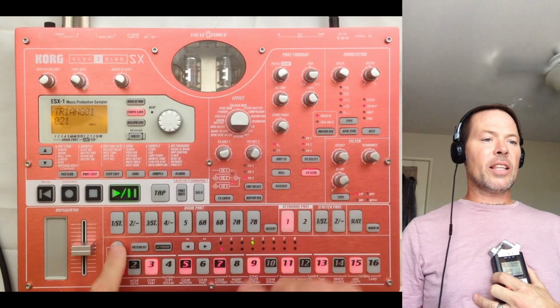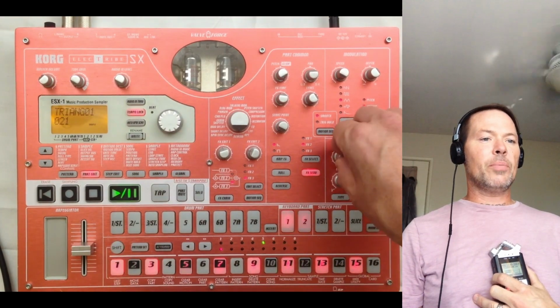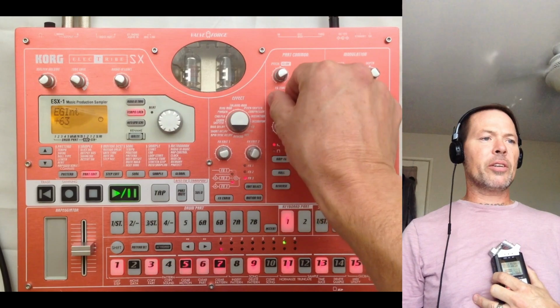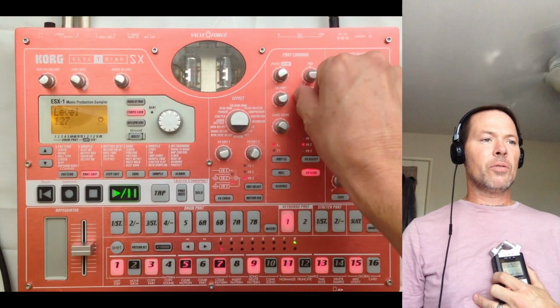Yep, so I really like that, those first couple bars. Messing with the sound a little bit, because I am going to use these sounds.